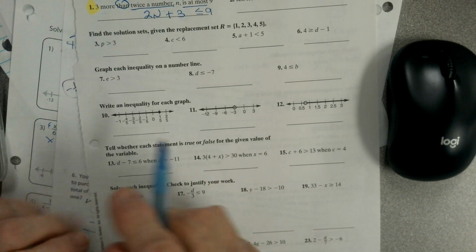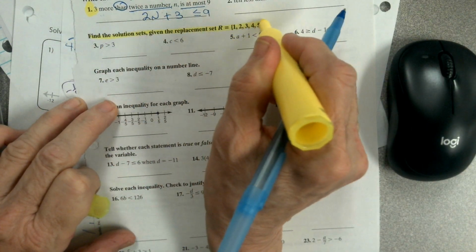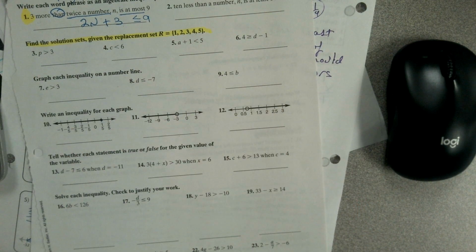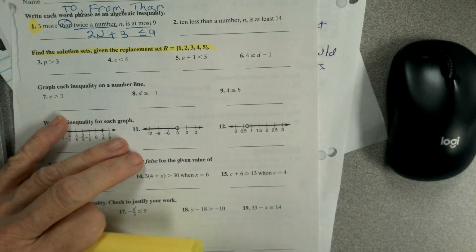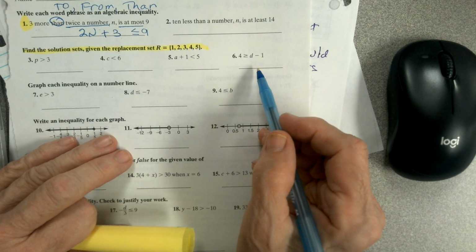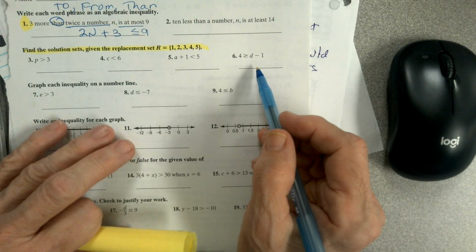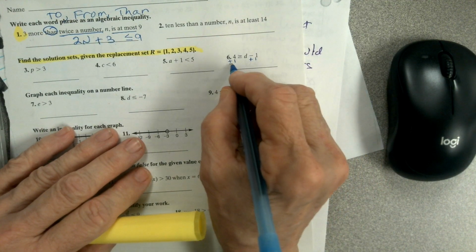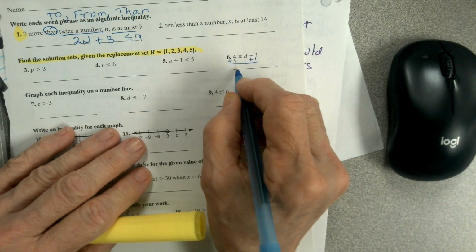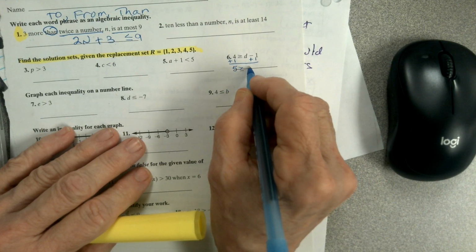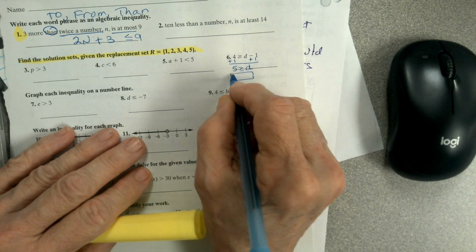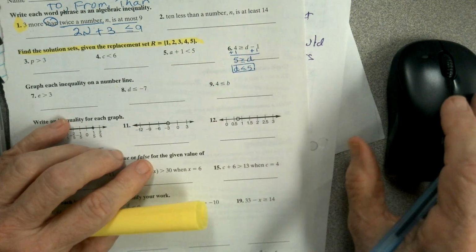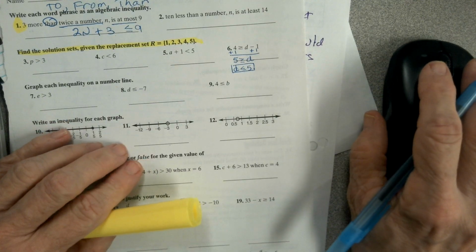So you're going to do the rest. This one, find the solution set given this replacement set. So on the number 6, what would you have to do first? I would solve it. I would go write real tiny, plus 1, plus 1. So right now 5 is greater than or equal to D. Switch it around. So put D is less than or equal to 5.